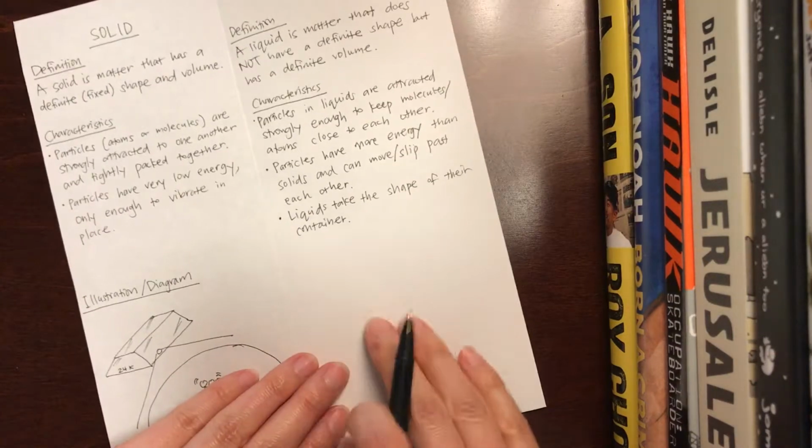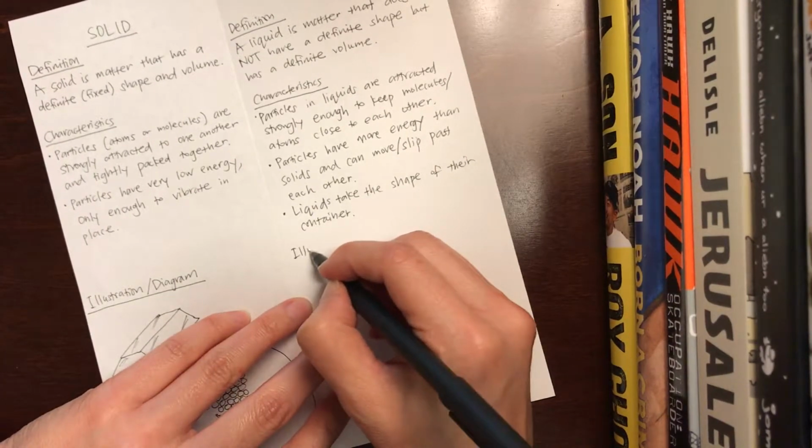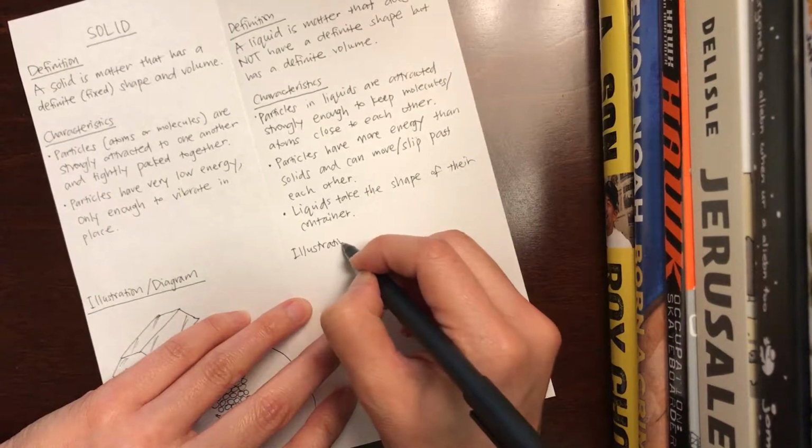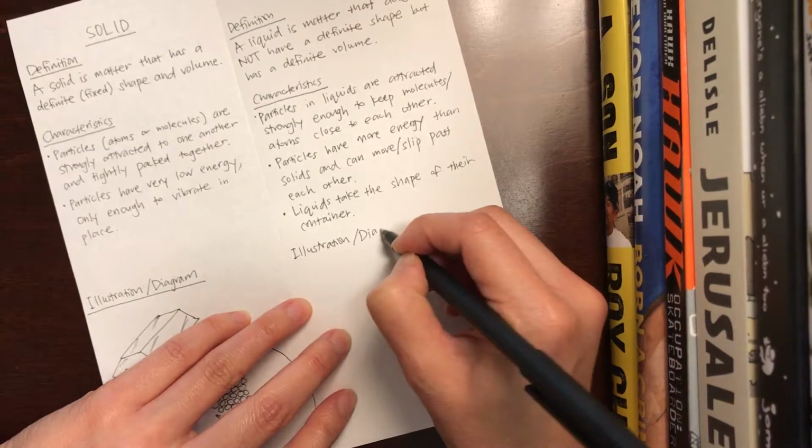I'm going to illustrate it below, so let's get into that. Illustration / diagram.